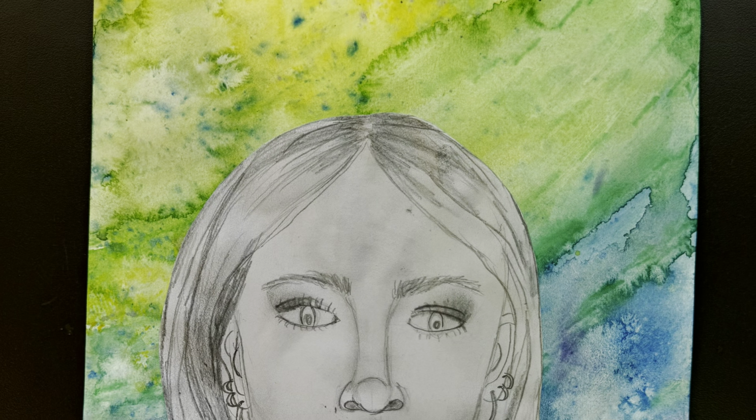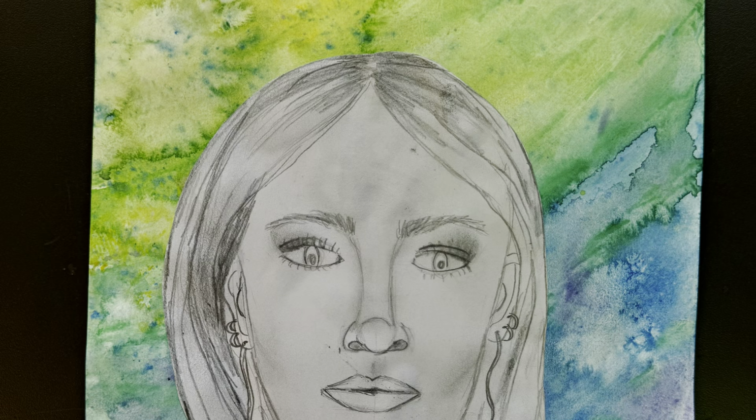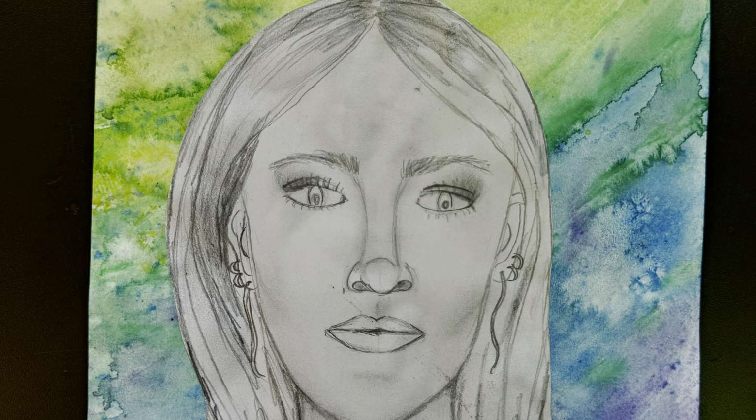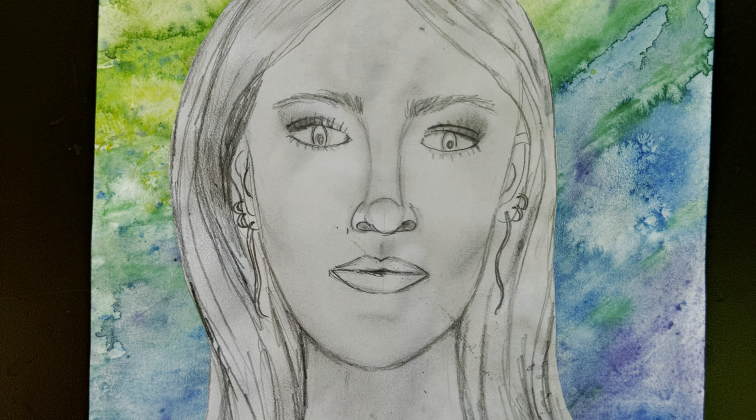And there you go, artist. You just created your first self-portrait using a watercolor background. I can't wait to see what you create.